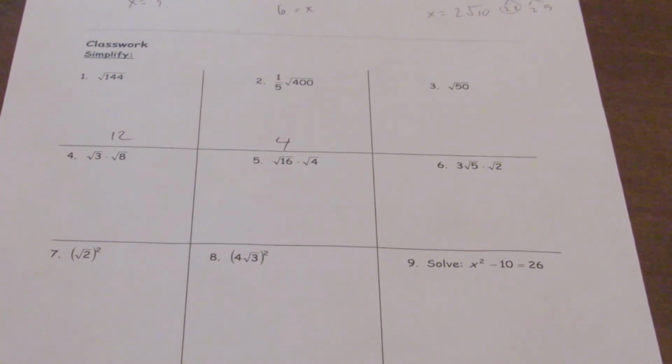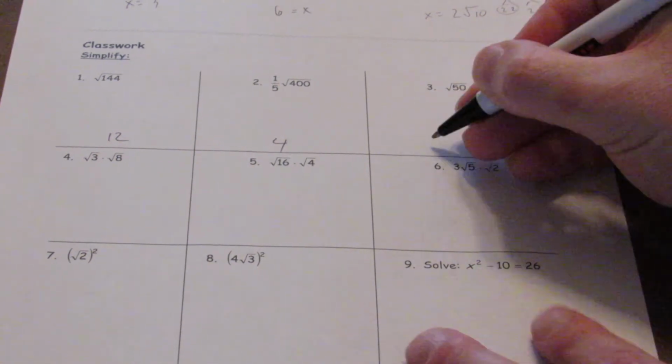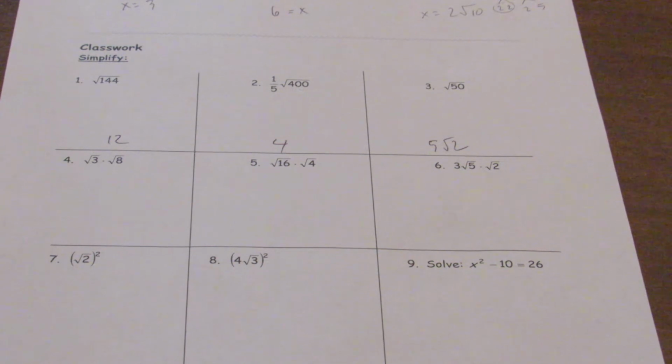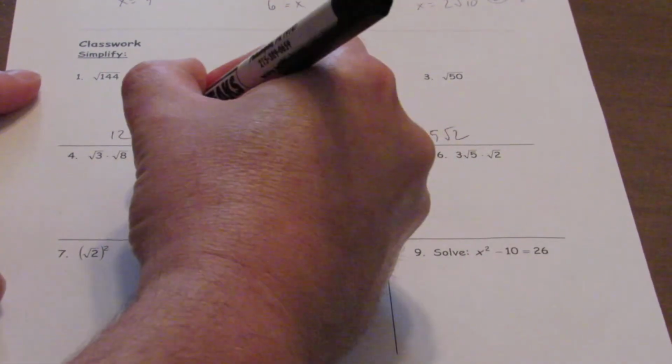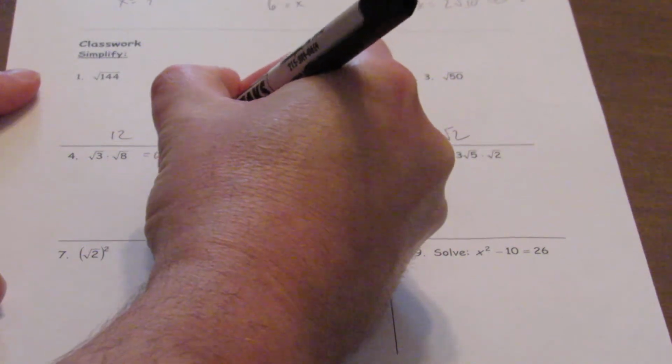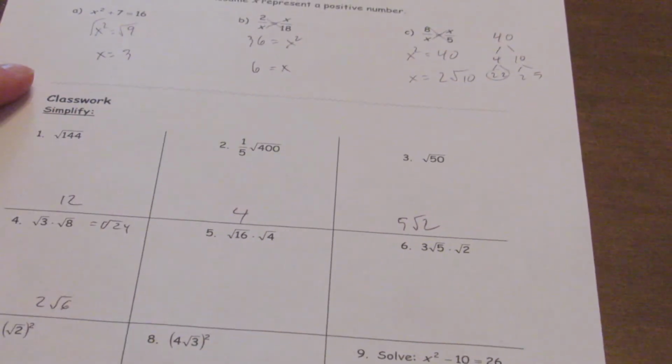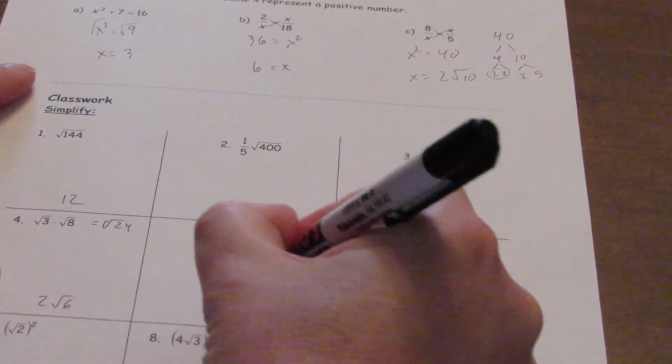I have root 50, which is 5 root 2. Root 3 times root 8. This is root 24, which I think we looked at in the front. Oh yeah, that's this one. So we already said that was 2 root 6. Root 16 times root 4, which is 8.